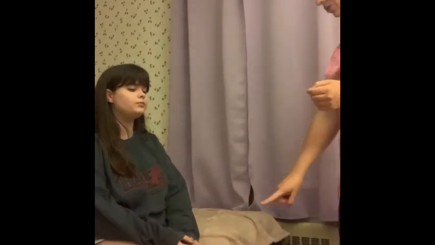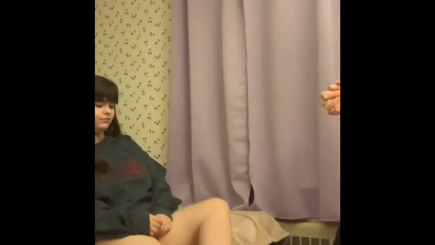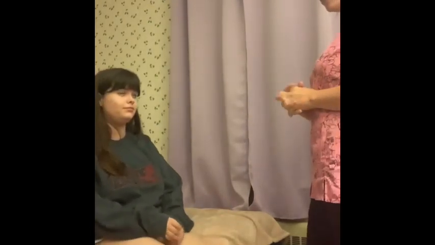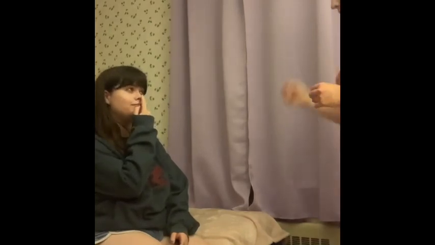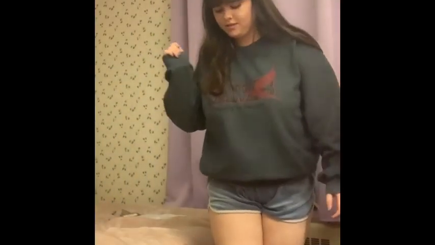Okay, so for your motor assessment, just run your heel up and down your shin. Okay, now put your finger to your nose. Okay, so now I need you to stand up and walk heel to toe. Okay, and now tiptoe. And then rapidly turn around. Great, and then walk back this way, heel to toe.